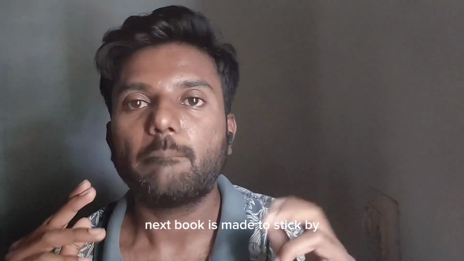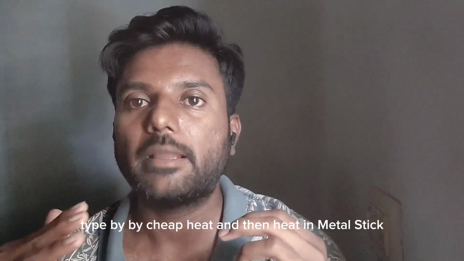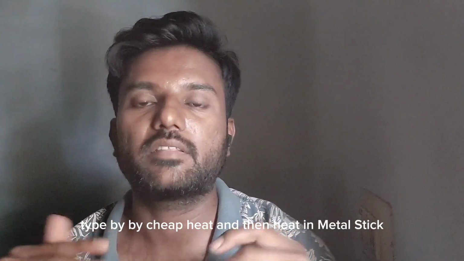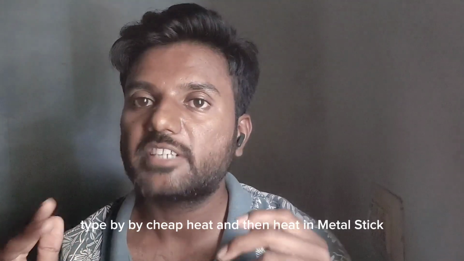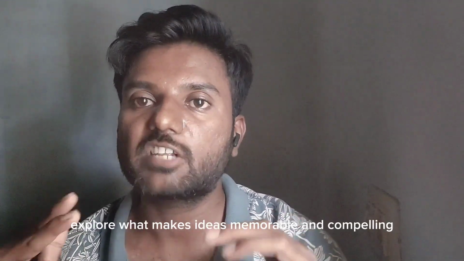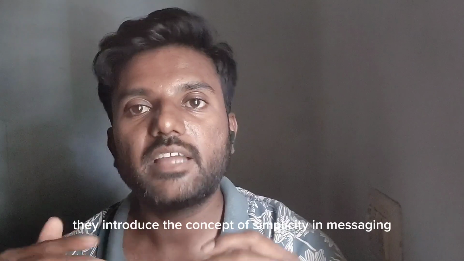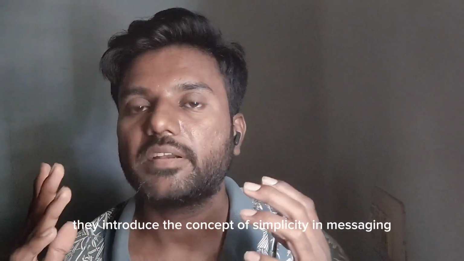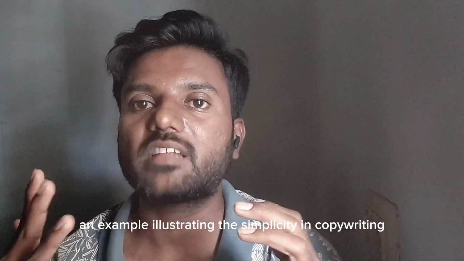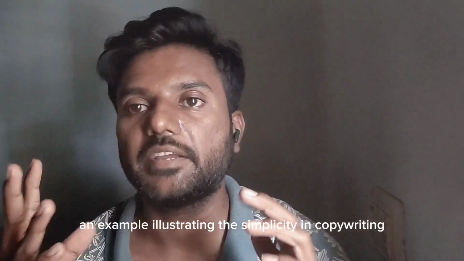The next book is Made to Stick: Why Some Ideas Survive and Others Die by Chip Heath and Dan Heath. In Made to Stick, Chip Heath and Dan Heath explore what makes ideas memorable and compelling. They introduce the concept of simplicity in messaging. Here is an example illustrating simplicity in copywriting.